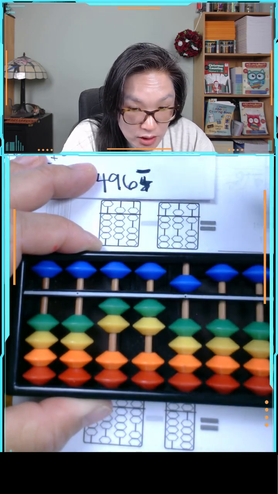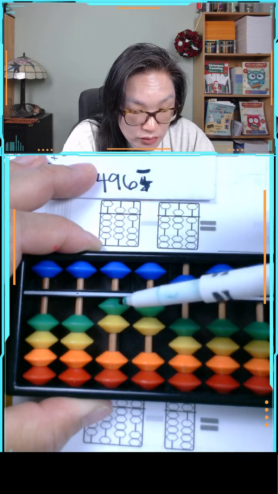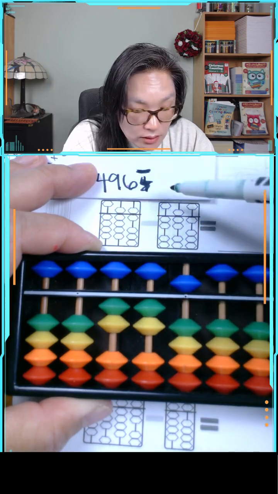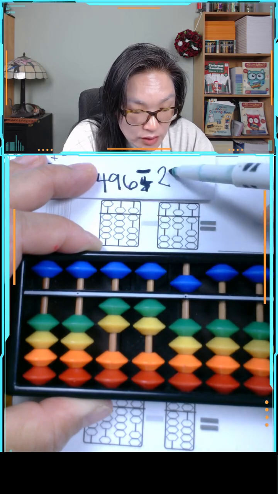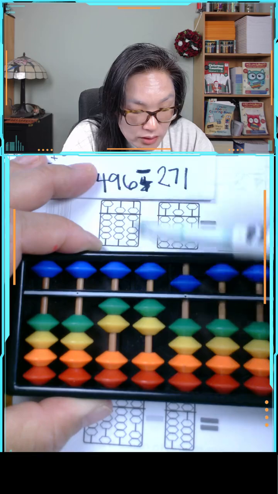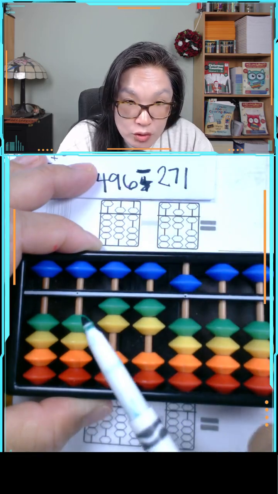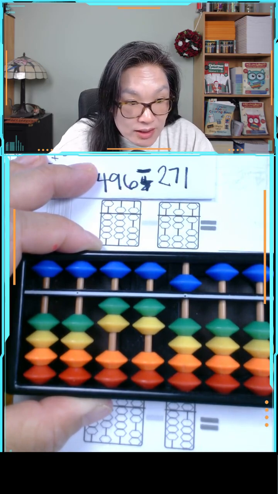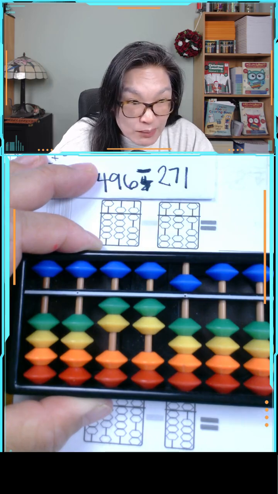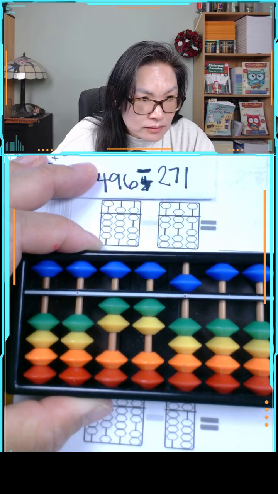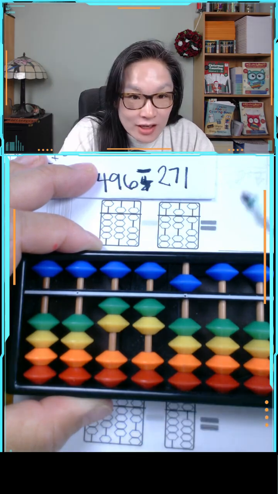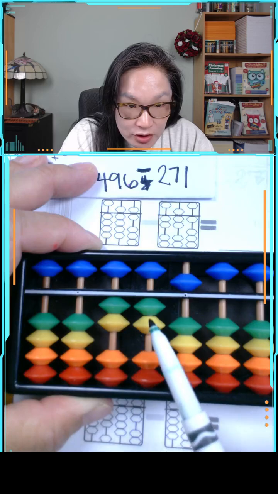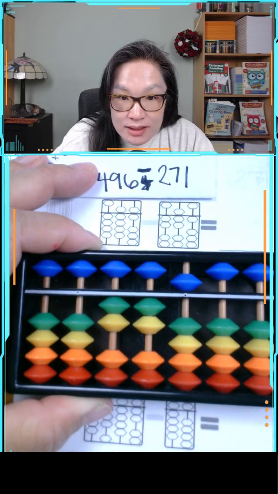Does that make sense? So our final answer is we take away 2, 7, 1. And our answer shows up on the abacus. That's the magic of the abacus, it tells you what the answer is on the abacus. It's like magic. Right? So we have 225. Did that make sense?